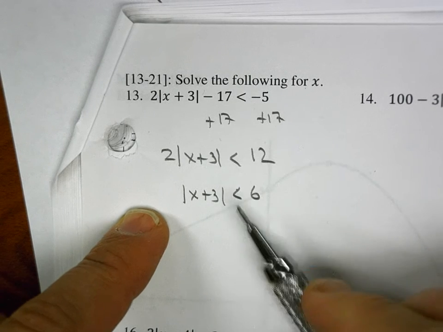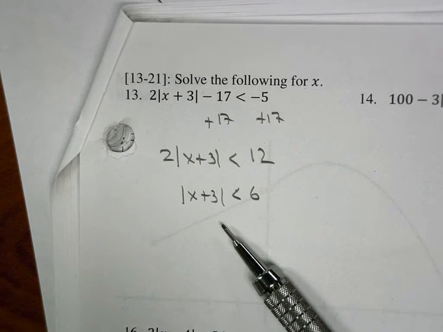Okay, now we need to set up this absolute value. How do we set this up? X plus 3 equals negative 6 and equals positive 6? Okay, less than. So what does that mean?